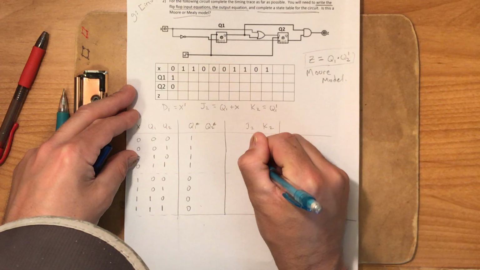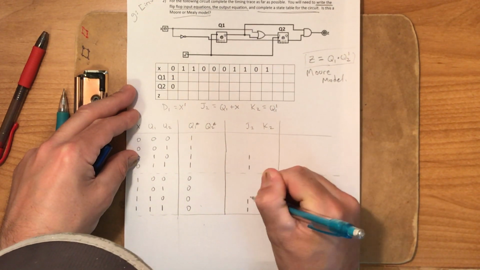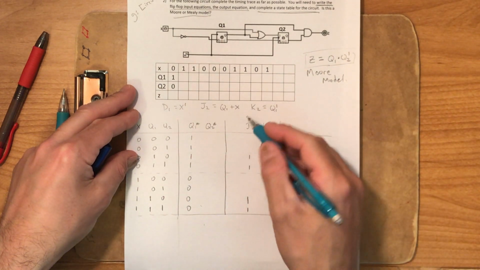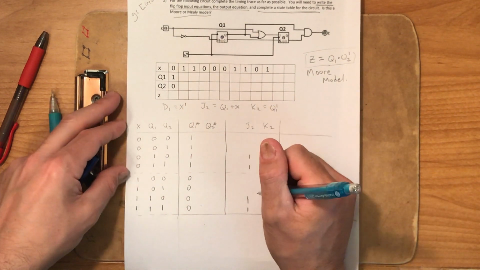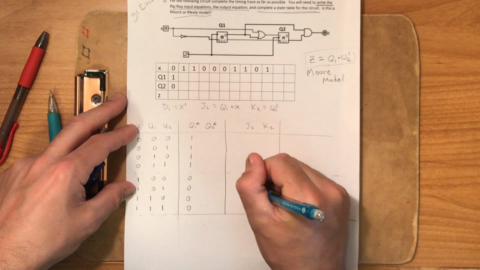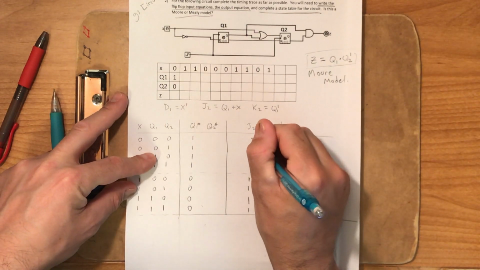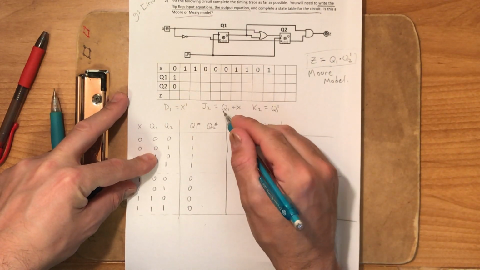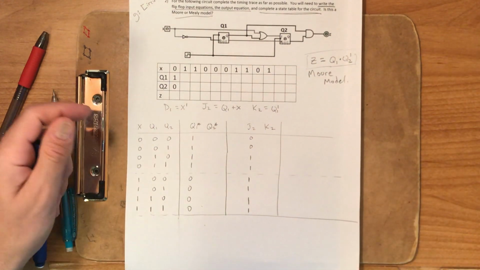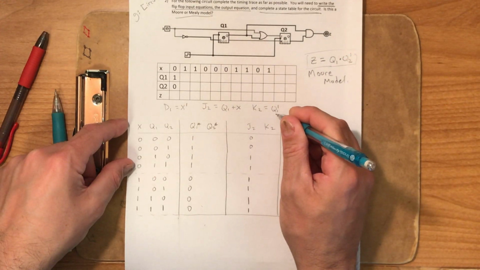So in these two rows and these two rows, that's the case. Now also down here, X is a 1 here, so I don't care what Q1 is. And in these two rows, both X and Q1 are 0. So there you go. And this is just equal to Q1 naught.